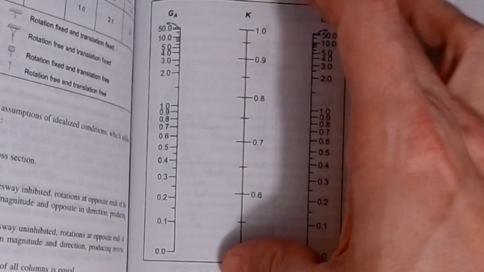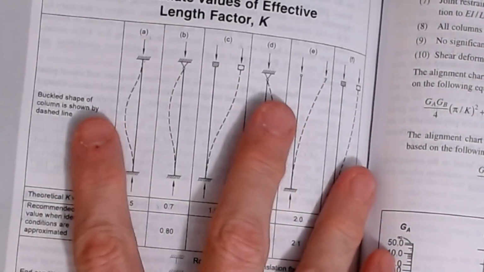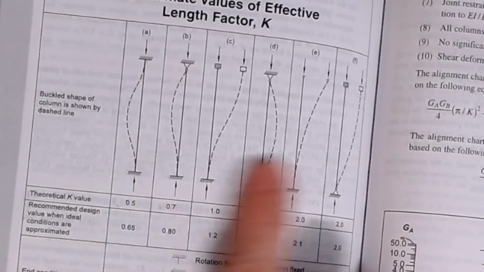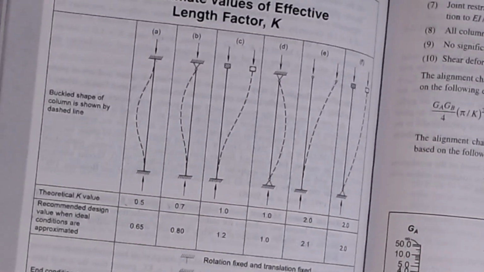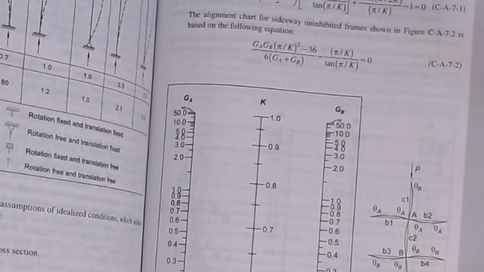So this is kind of a reproduction of this more general, specific table, well, somewhat limited table that's over here. Now this covers you on a lot of them, but most of the time you're over on these alignment charts here. And so we're going to show you how to use those alignment charts.